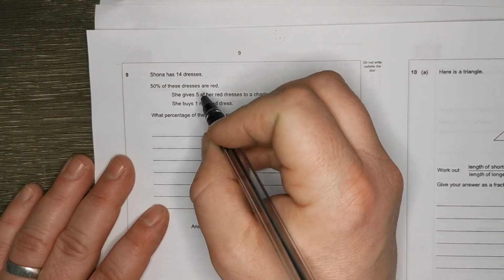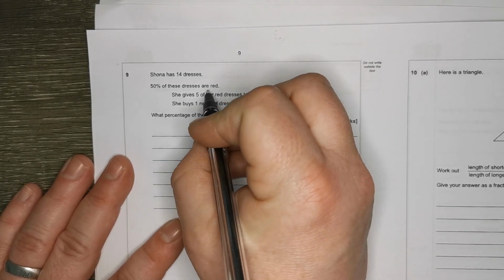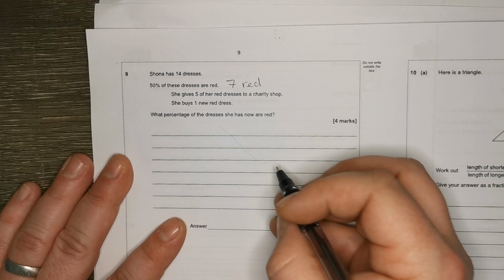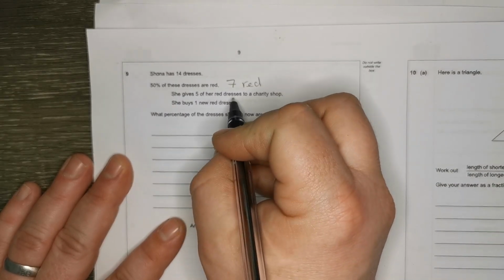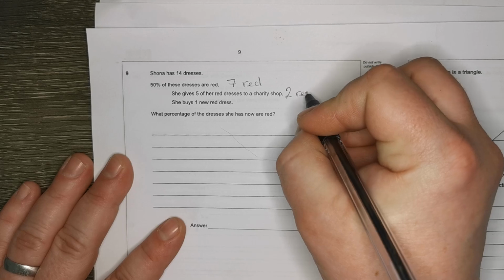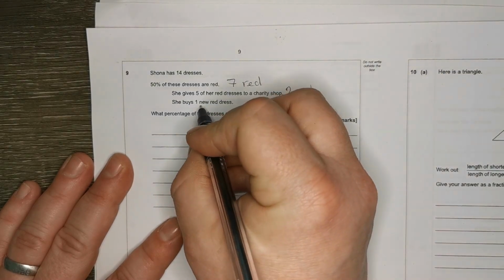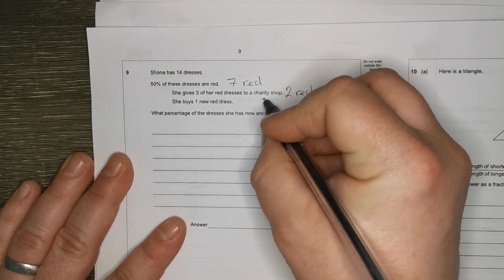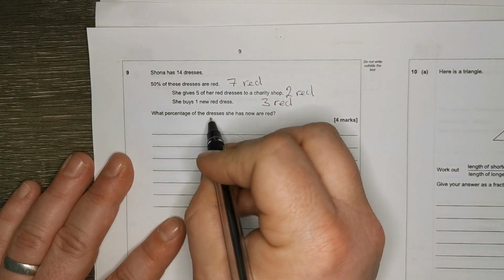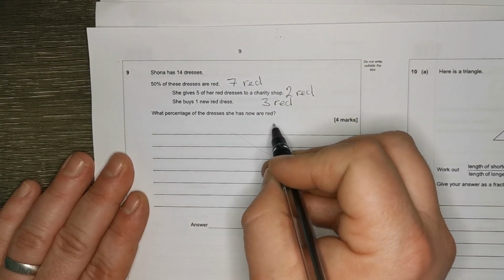Shona has 14 dresses. 50% of these dresses are red, so straight away I'm going to say that's 7 red dresses. She gives 5 of her red dresses to a charity shop, so that'd be her down to 2 red dresses. She buys 1 new red dress, so that'd be 3 red dresses. What percentage of the dresses she has are now red?